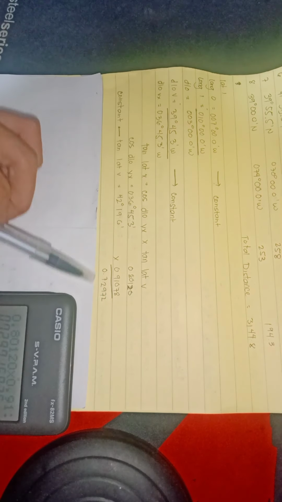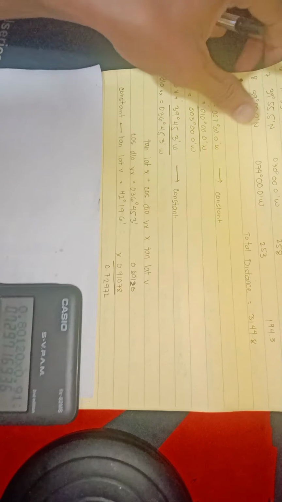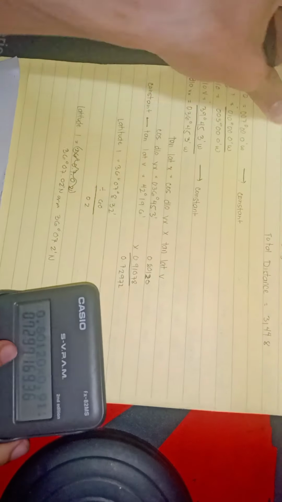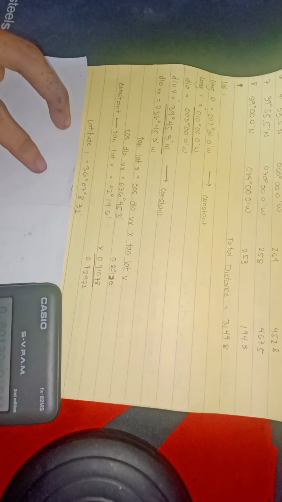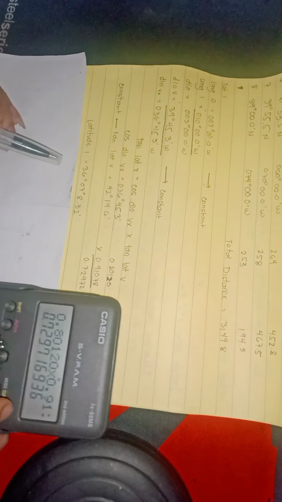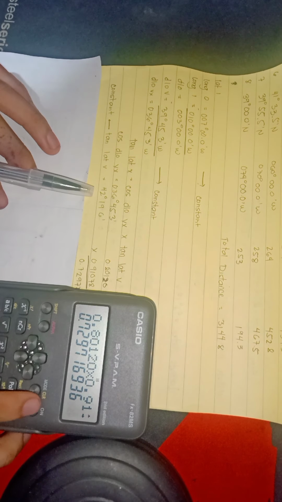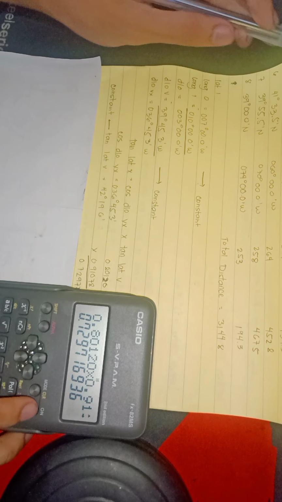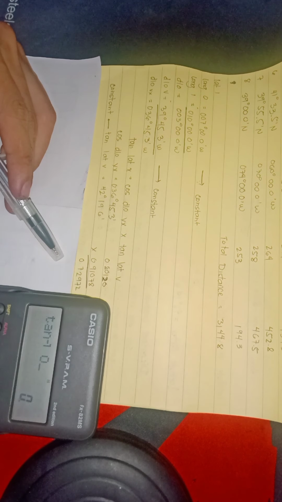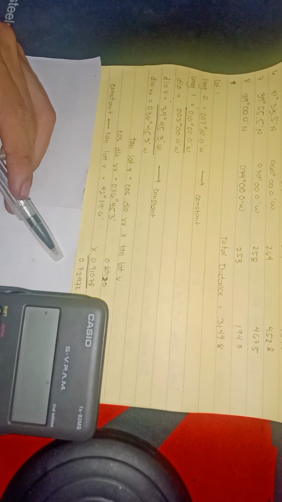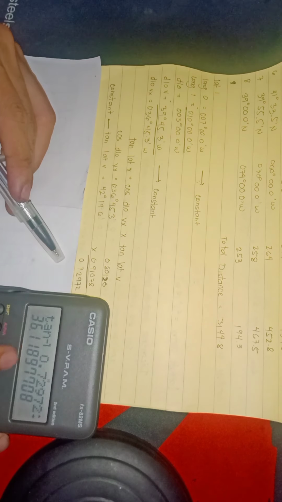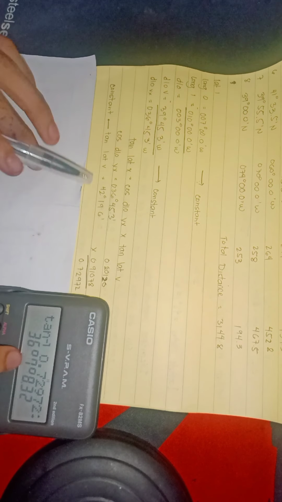After that, we need to multiply the two answers, 0.80120 and 0.91078, and the answer is 0.72972. After that, we need to type in the calculator shift tangent 0.72972 equals and degrees, and the answer is 36 degrees 7 and 8.32 minutes.